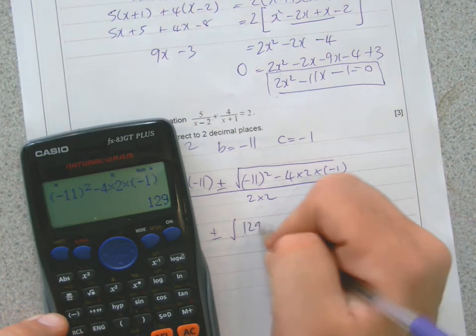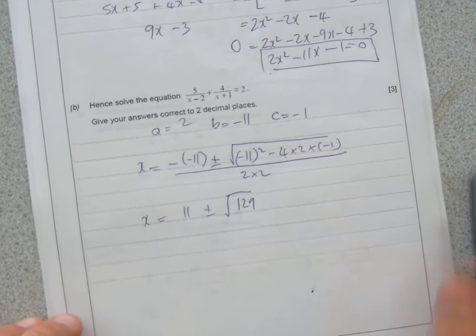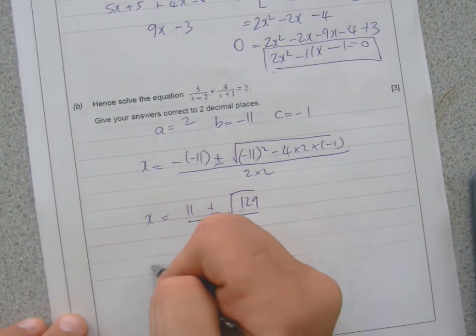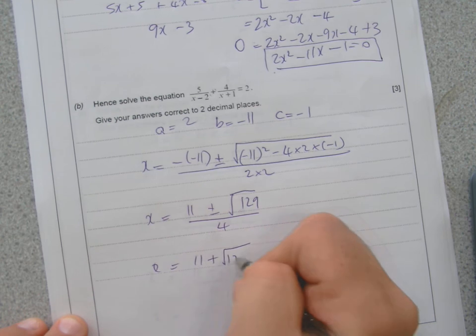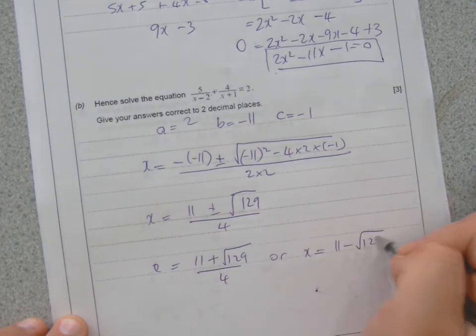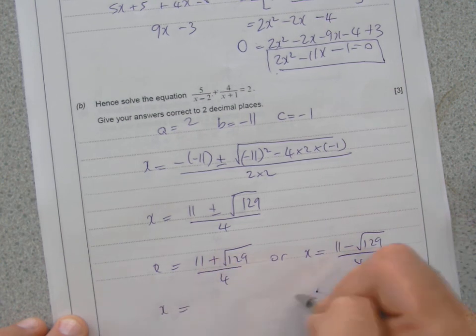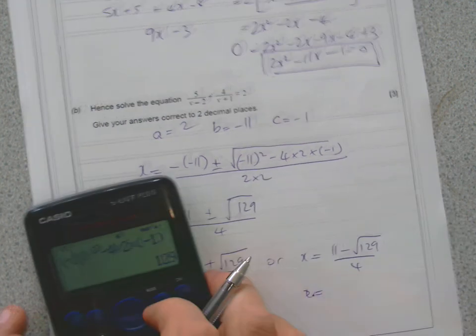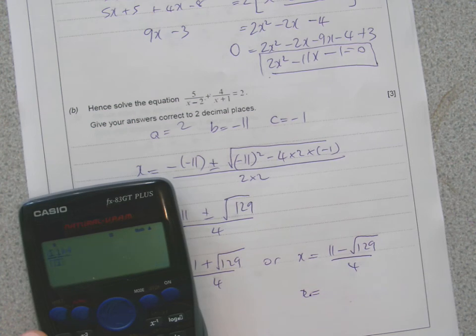This becomes 129 in here. At the bottom then you get all over 4. So you say then x equals 11 plus square root of 129 over 4. Or x equals 11 minus square root of 129 over 4. So work it out. 11 plus square root 129 over 4.